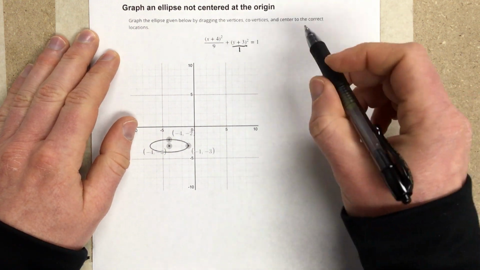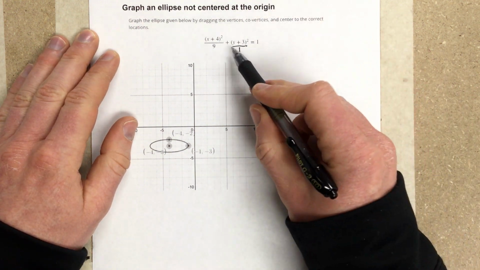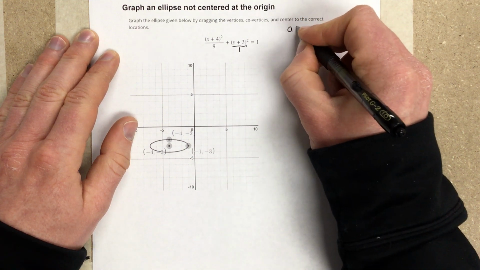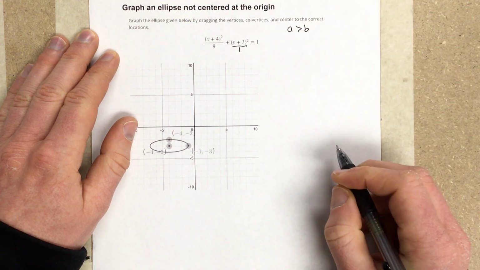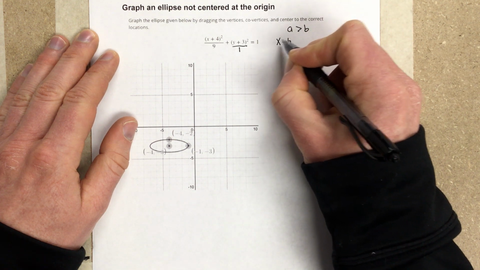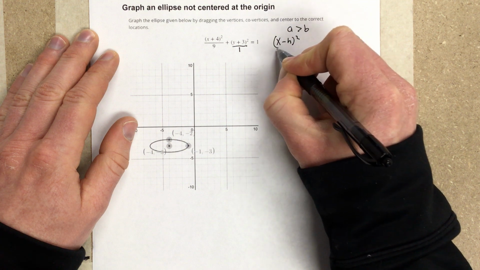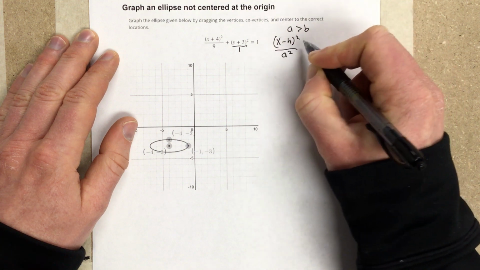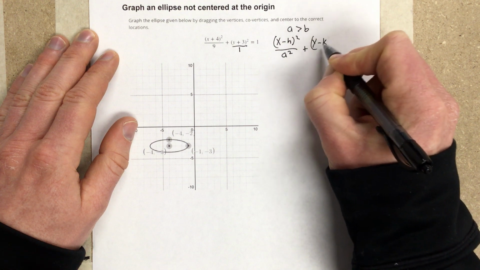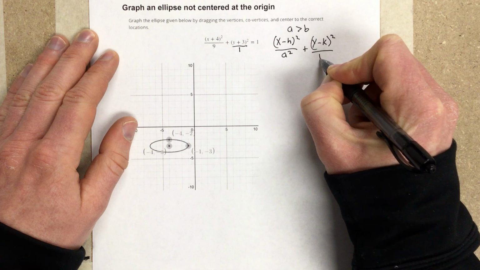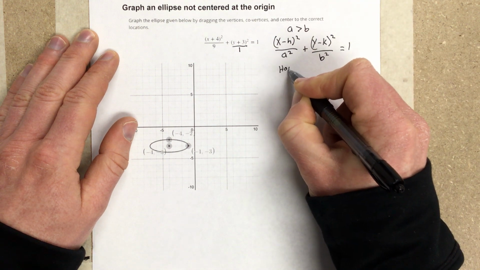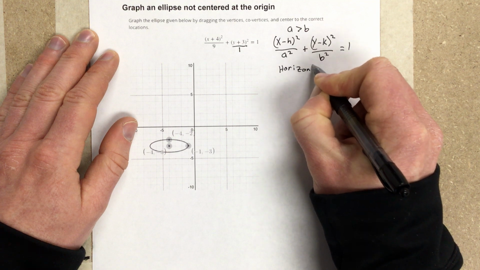So we're going to say that because 9 is larger than 1, we always want a to be greater than b. So that tells us that this equation is really written as (x − h)² over a² plus (y − k)² over b² is equal to 1, which is a horizontal ellipse.